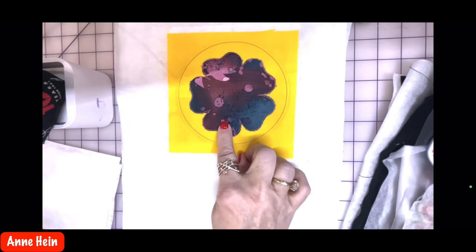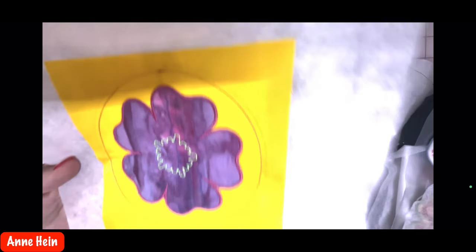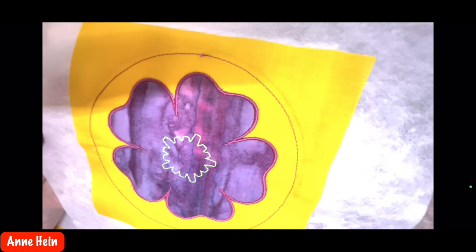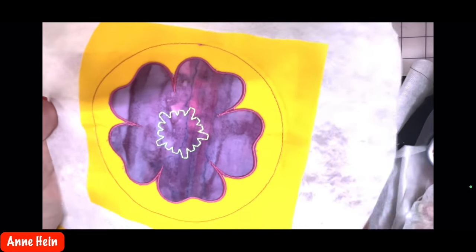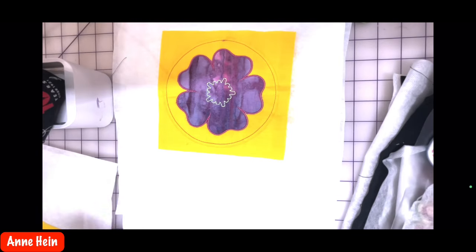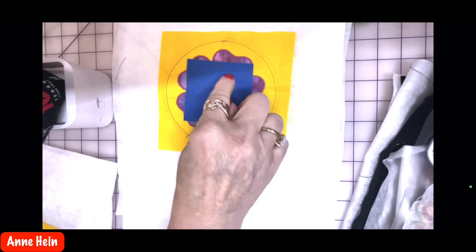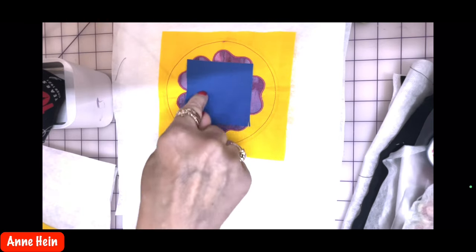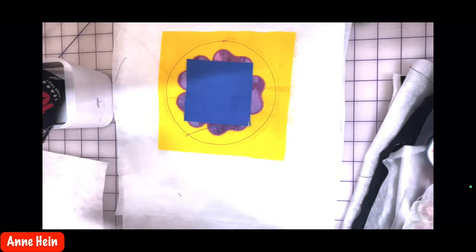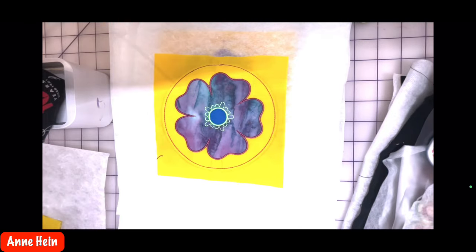Okay, that's all trimmed. And then the next thing would be the finishing stitch. It has a little satin stitch, and it has a little centerpiece too. Once this little centerpiece goes, I have a fabric that's going to go in there, and it's going to stitch around, and I'll trim it so that the center of my flower is all stitched.